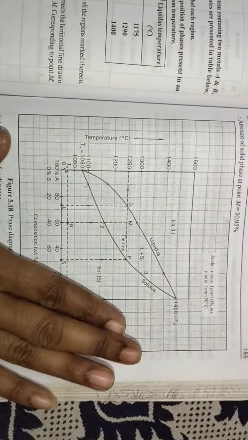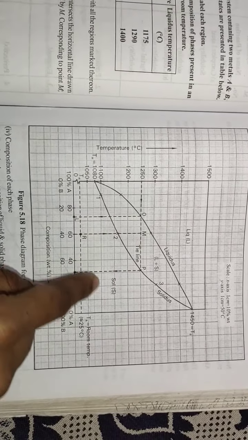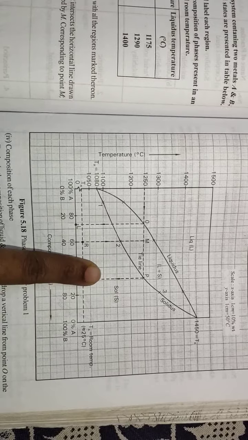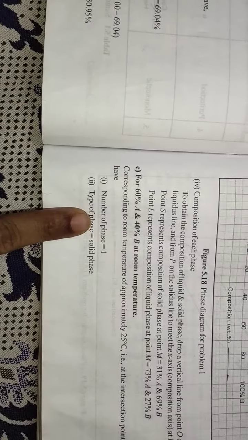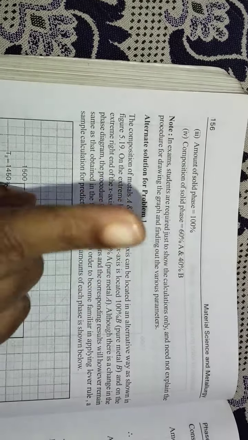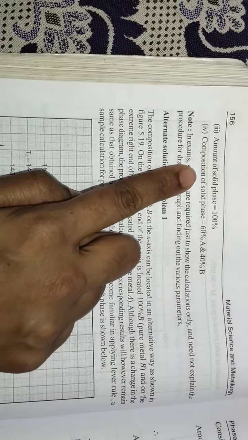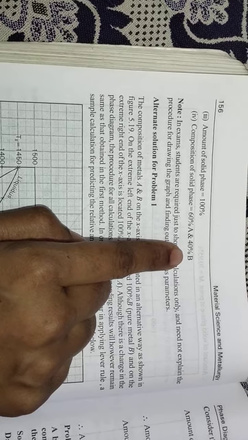Why? Again, I have explained this in the previous video. Please follow that video. Okay. So this complete region is solid phase. My point is, in this region it is only solid. So what is the number of phases? It's 1. What is the type of phase? It's a solid phase. And what is the relative amount of the phase? It is 100% solid phase, because there's only one phase. And what is the composition of the solid phase? It is 60% A and 40% B.